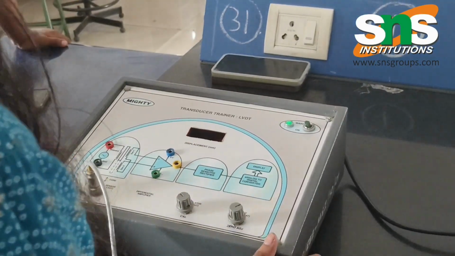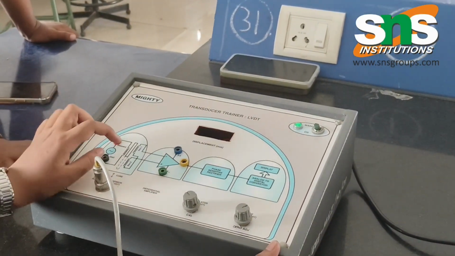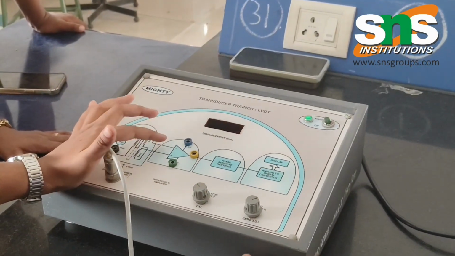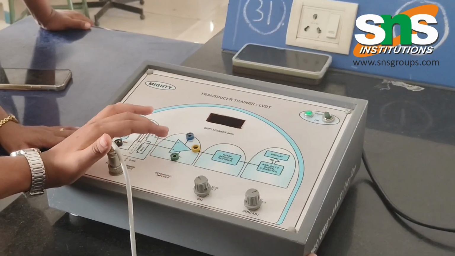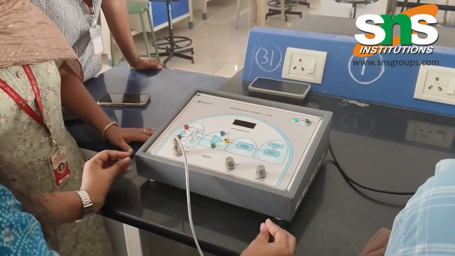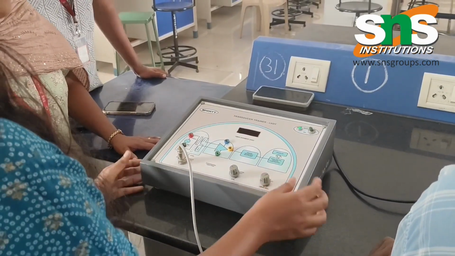In this LVDT we have the primary coil and sine wave source. Then we have secondary coil 1 and secondary coil 2, and we are giving the outputs to the amplifier, positive and negative, and the phase sensitive rectifier is given here. We are converting with an analog to digital converter from the sine waves we are getting, and the display is shown here.